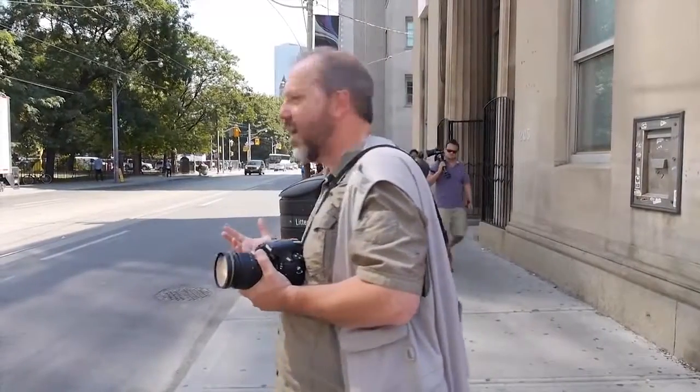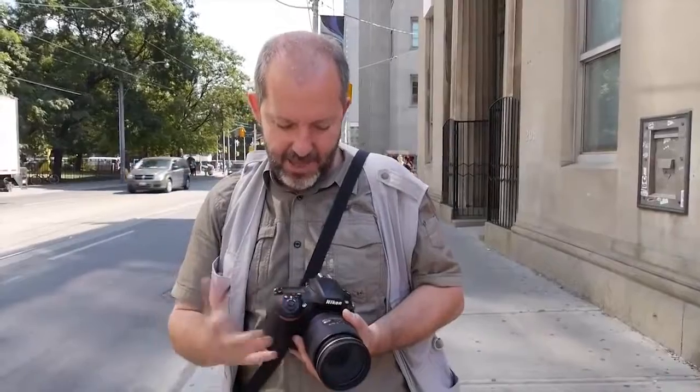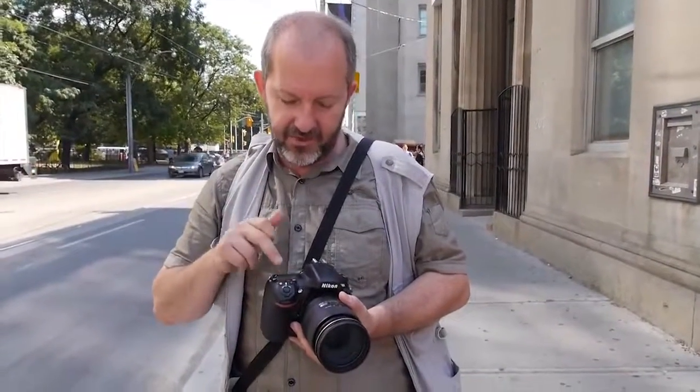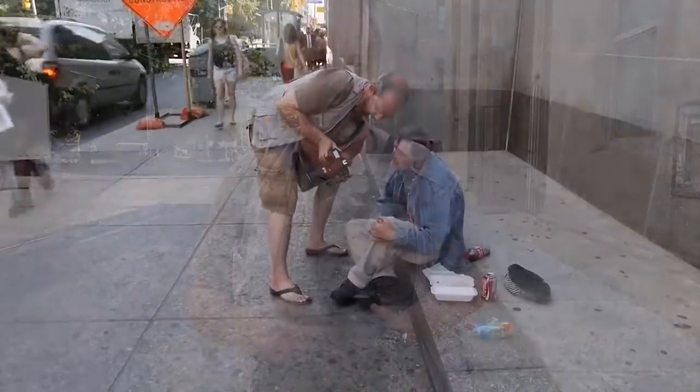Right now it looks like we're kind of out of bike riders, so we're going to go down the street. If we see some more, we might try it, but right now I'm on manual mode, a 20th of a second, f/14 because of the light, and that seems to be working. You're going to see an example of at least the motion.